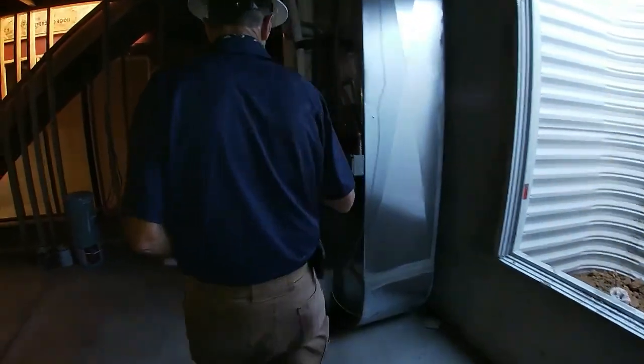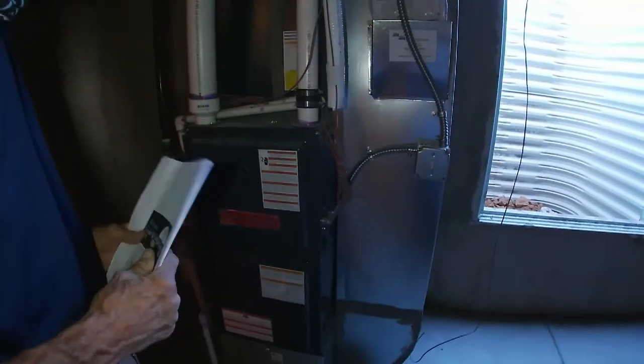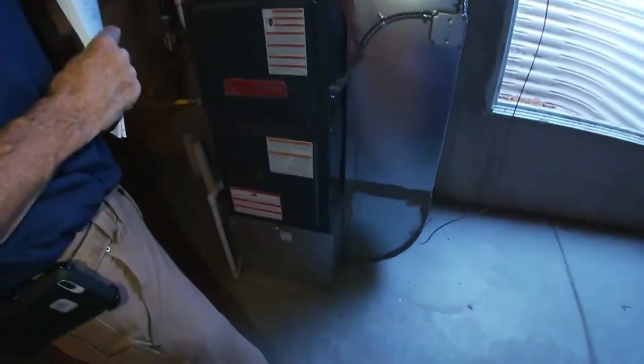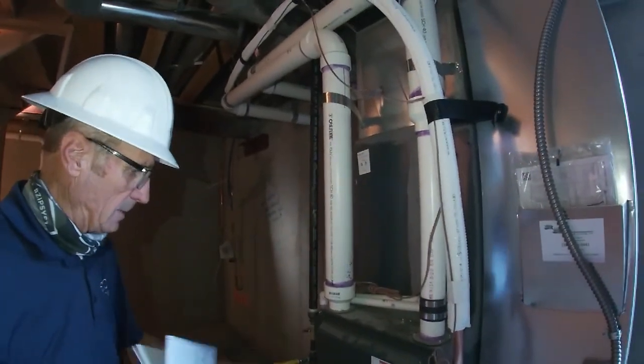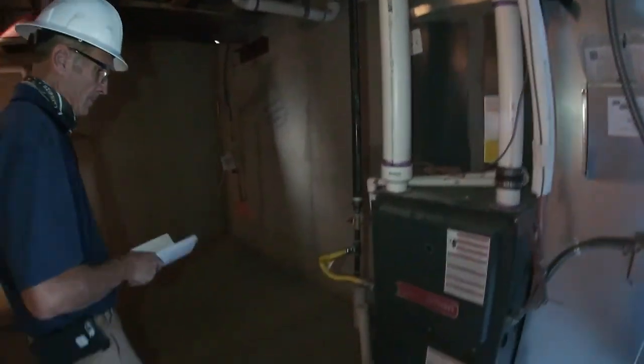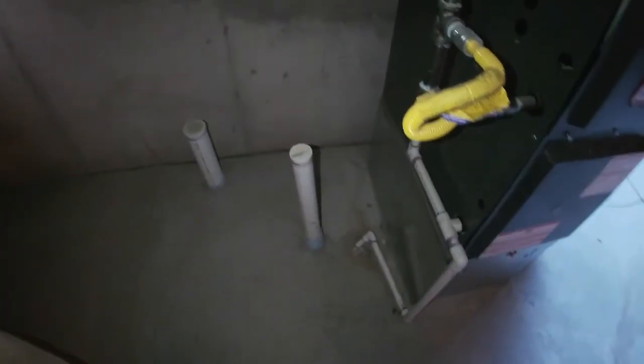We got the furnace setting here. This will be explained to you in great detail on how everything works. This will all be cleaned. We have someone clean all the ducts and the complete furnace system before you take possession of your home, but this will be explained to you in great detail. We also have other vent pipes here, which we'll be utilizing.